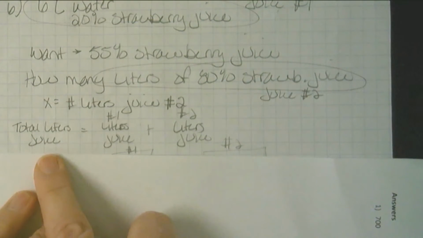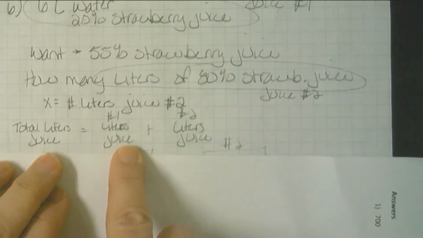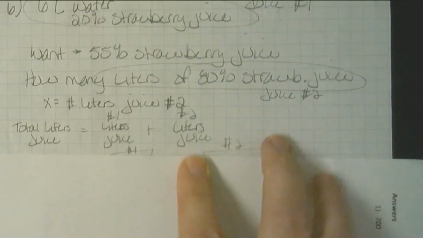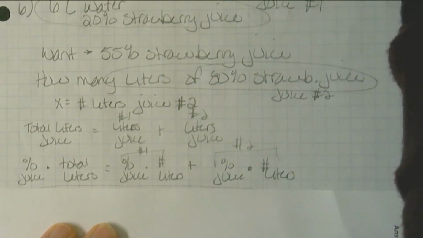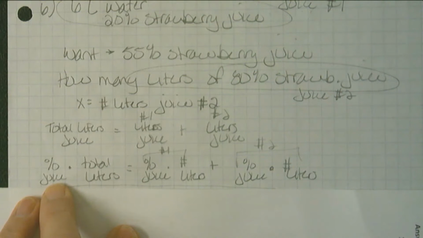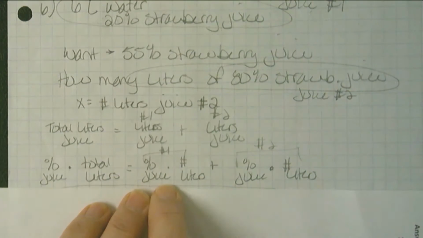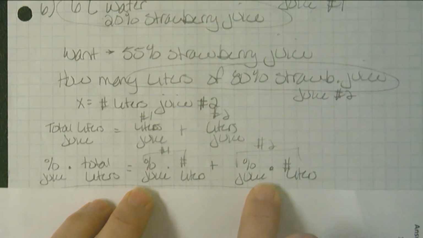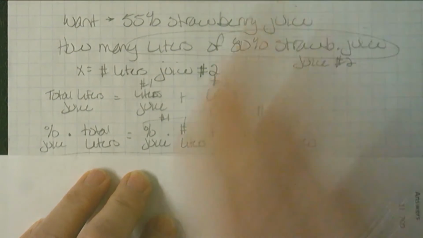game plan. The total number of liters of juice is going to be equal to the number of liters of juice in the first one plus the number of liters of juice in the second one. So now I'm going to break that down a little bit further, and I'm going to figure out a game plan for how to find those. If I take the percentage of juice times the total number of liters in my whole, that's going to be equal to the percentage of the juice times the total number of liters in number 1 plus the percentage of juice times the total number of liters in number 2. How many of you guys are okay with that basic idea of that game plan?